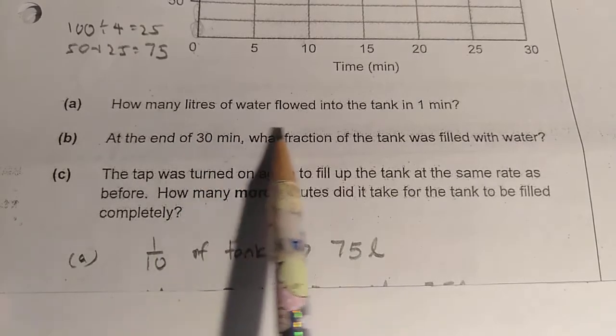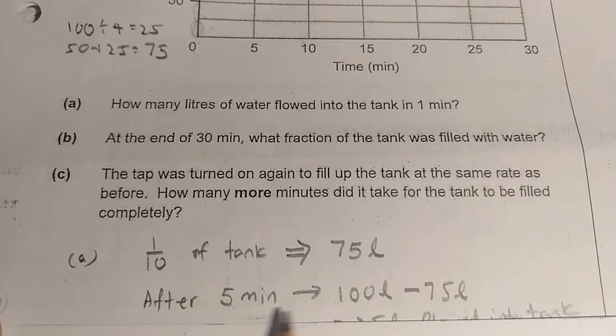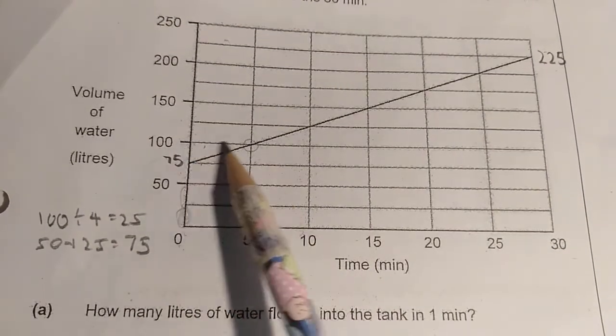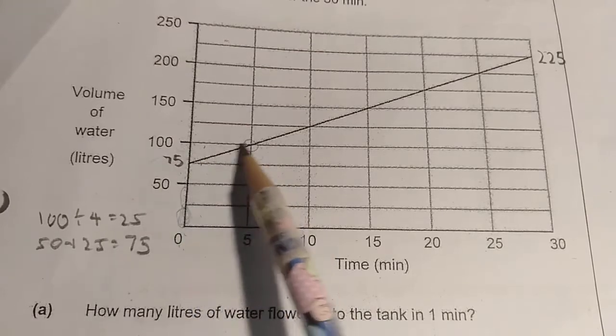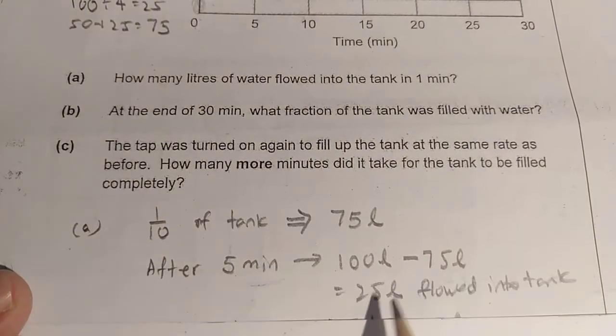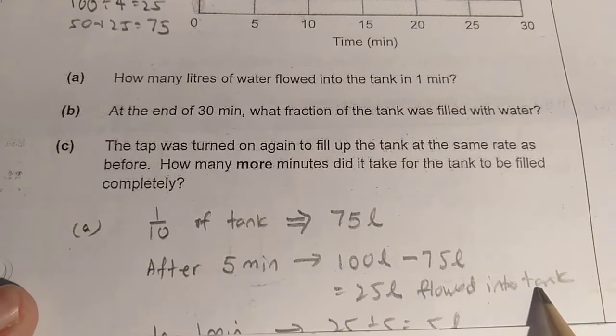Now, how many liters flow in the tank the first 1 minute? Well, after 5 minutes, I noticed that this number is at 100, right? After 5 minutes, it is at 100 liters. So after 5 minutes, how much water went in? 100 minus 75 is 25 liters of water flow into the tank.